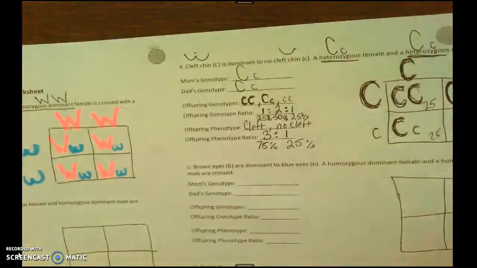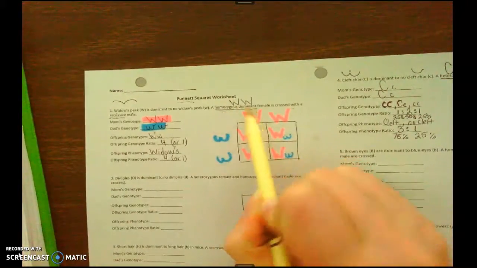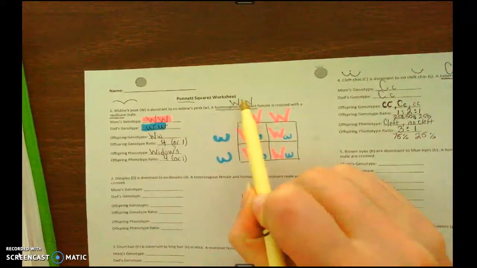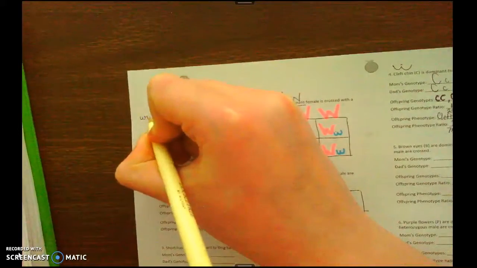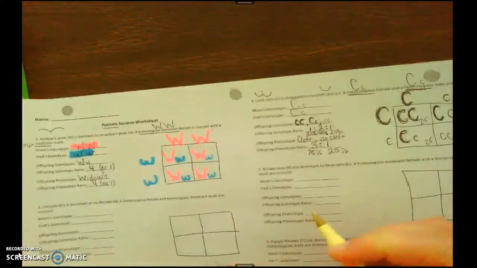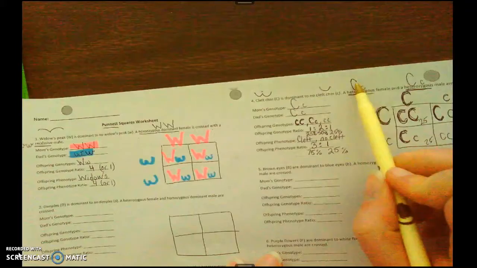Okay. So the rest of this worksheet you should be able to do on your own. It's important to remember that if you see homozygous dominant, that means that you're going to have 2 capital letters. If all you see are the words recessive, those are going to be 2 lowercase letters. And if you see the words heterozygous, you're going to see 1 capital and 1 lowercase letter.